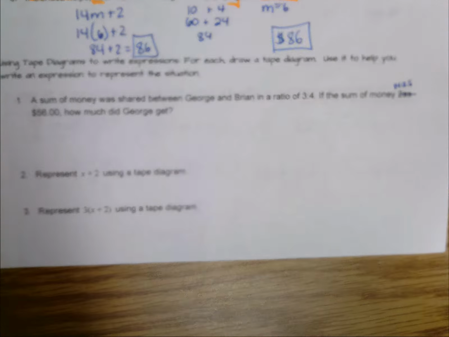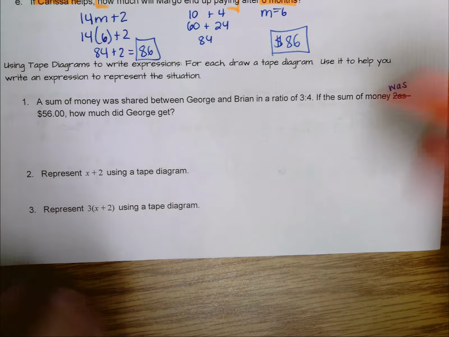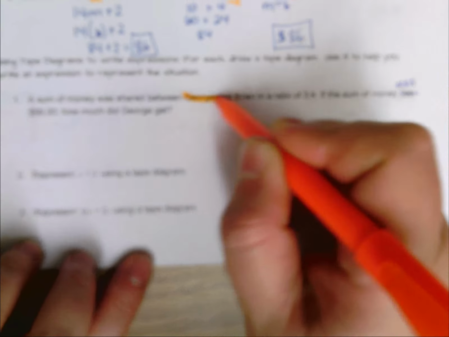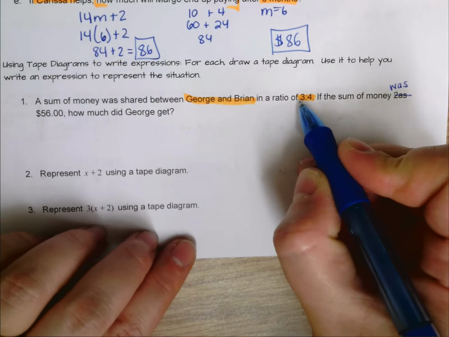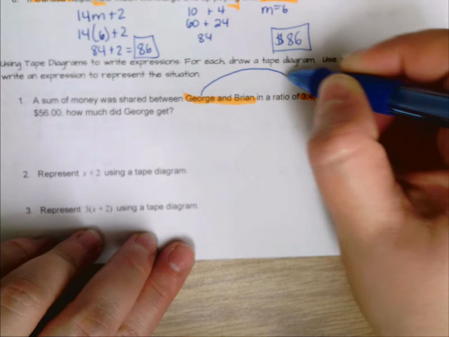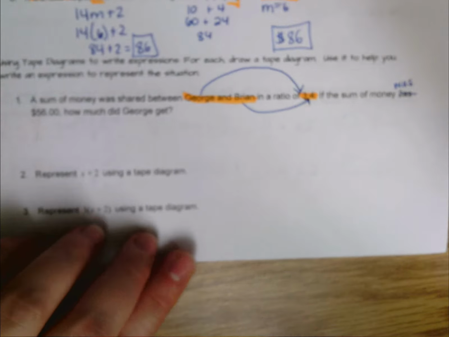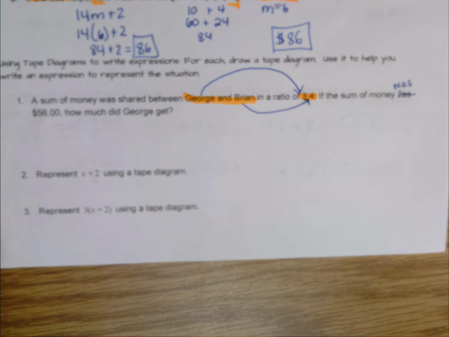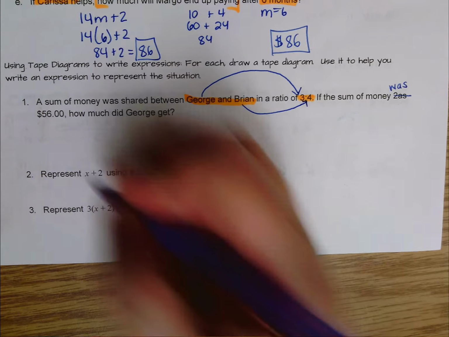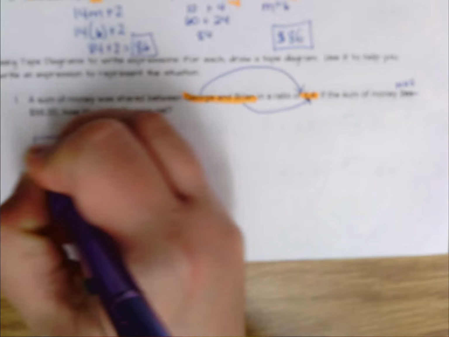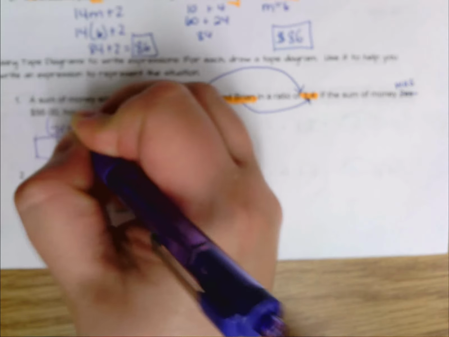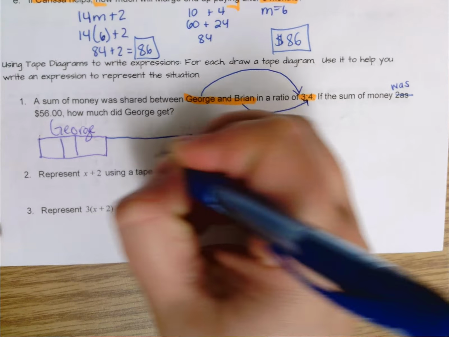So let's look at the important pieces of information for number 1. We know that the ratio of money shared between George and Brian is 3 to 4. So since George came first, and also 3 came first, that means George corresponds to 3 and Brian corresponds to 4. All right, so let's think about what that's saying. That's saying if we take the total amount of money that we have, for every 3 parts George gets, pretend those are the same size, Brian gets 4 parts. Brian clearly gets the better deal here, right?